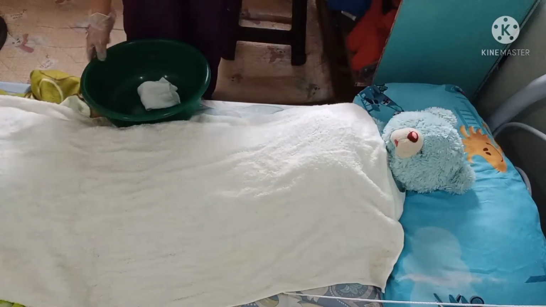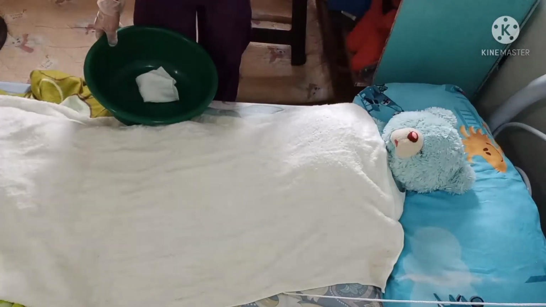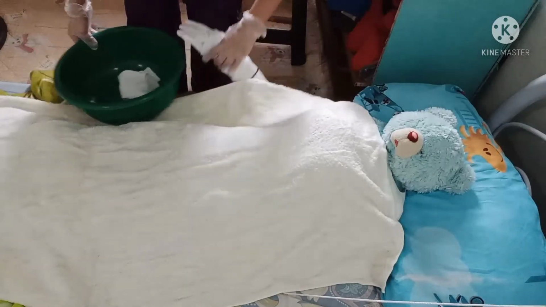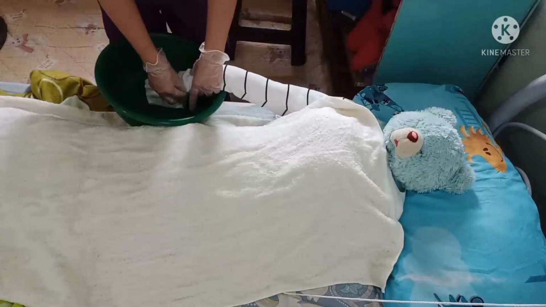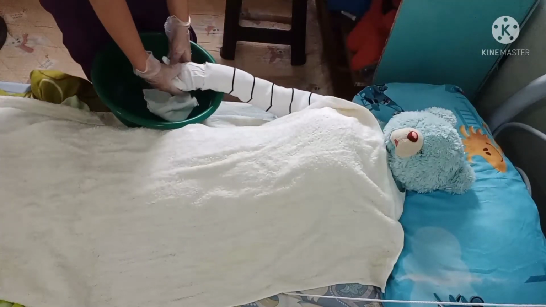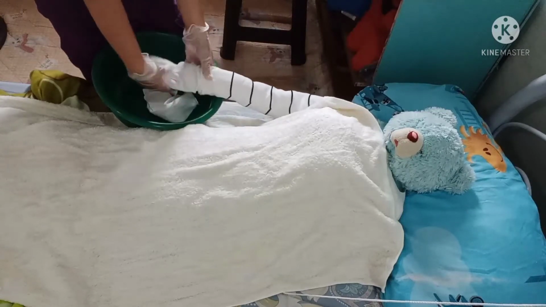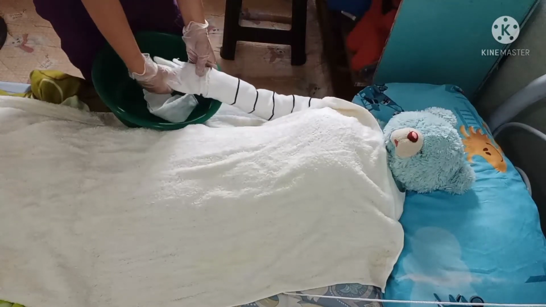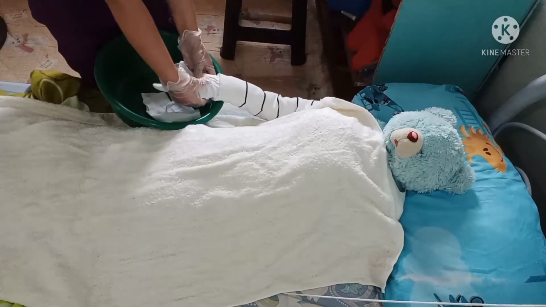Place the basin on the towel near the edge of the bed and immerse client's hand in water. Then wash hands and pay particular attention to nails.